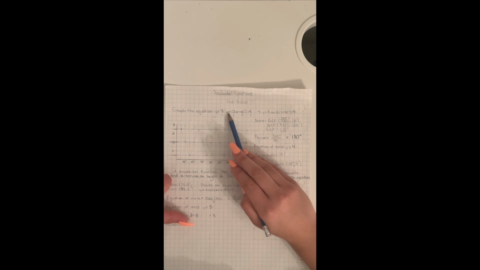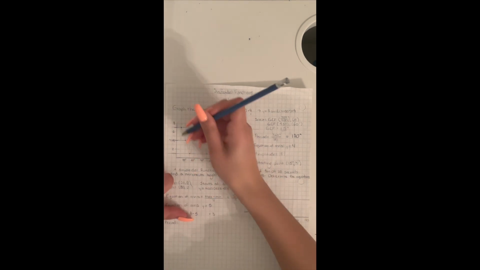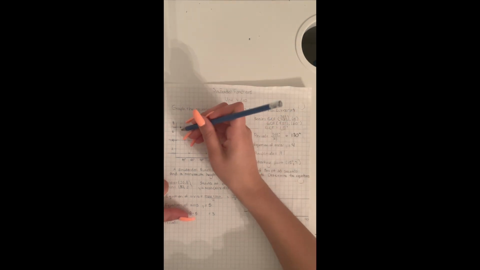And the amplitude is going to be the a value here, which is going to be the absolute value of 3. So now that I have all of these factors here, I can dictate my starting point. First of all, we know that this is a cosine, so it's going to start at the maximum height. That's going to be here. And it's going by 15 degrees each time. So we're going to start at 15 degrees, which is here, comma 7.